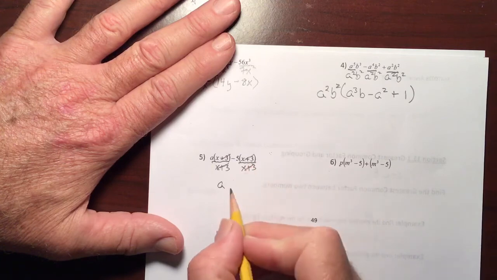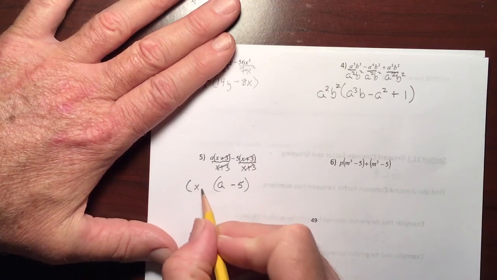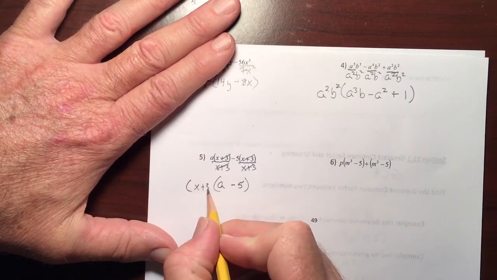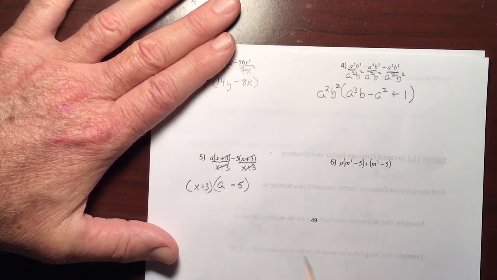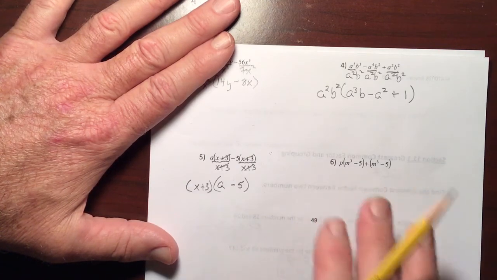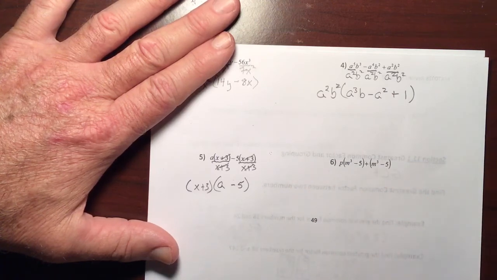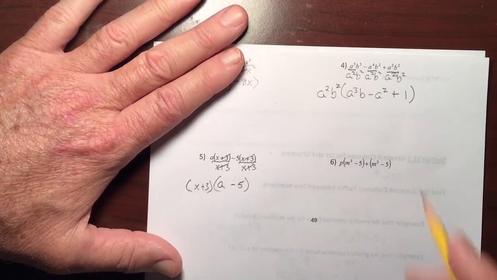Okay, and this is going to give you minus 5. And I usually just put what I'm factoring out in the front. Okay, now when you multiply it back in, you'll get the same, but this is kind of an intermediate, halfway factored for you, using something called factoring by grouping. Okay, and that's what we're going to do next on the next video.